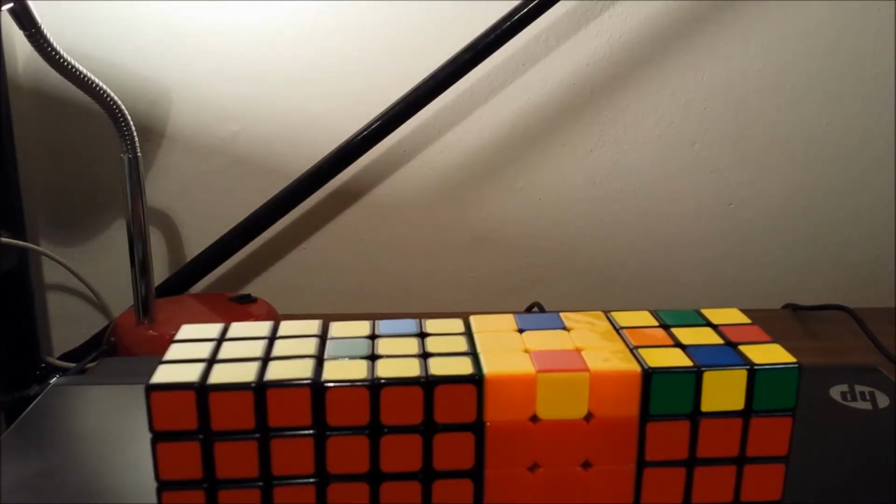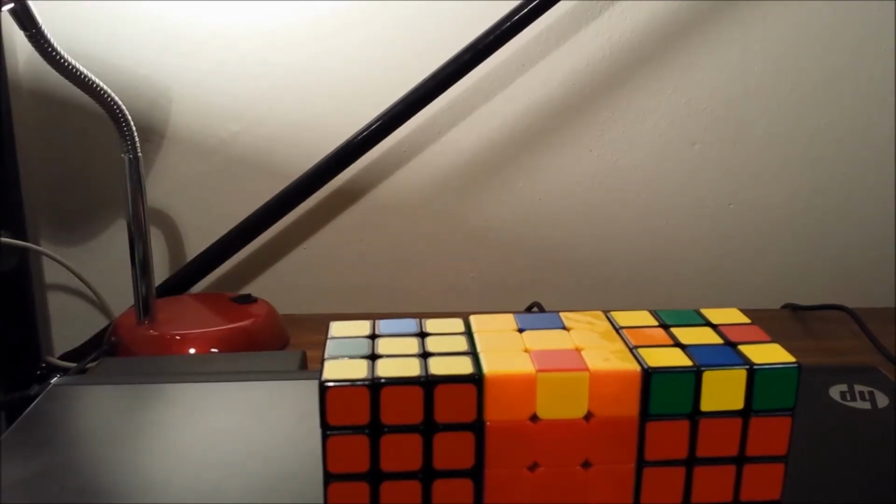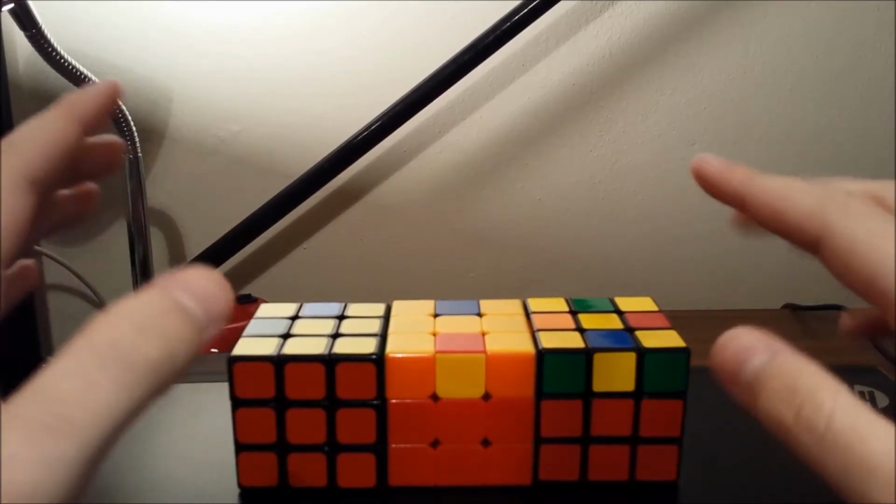Now we are on to the edge orientations. Now there are only 3 possible ways, excluding the dot. So we're just going to get rid of that one right now. So there's only 3 possible ways that the edges can be oriented.